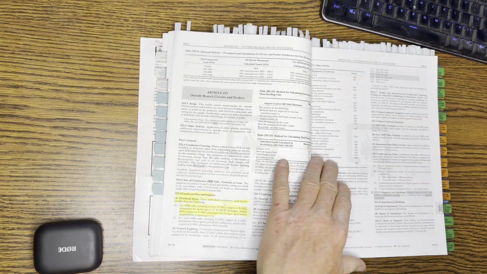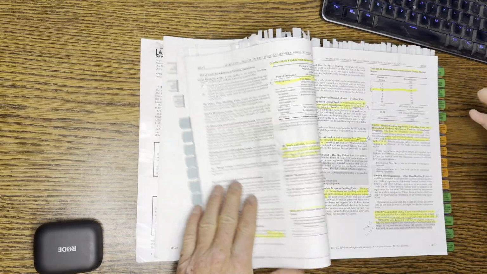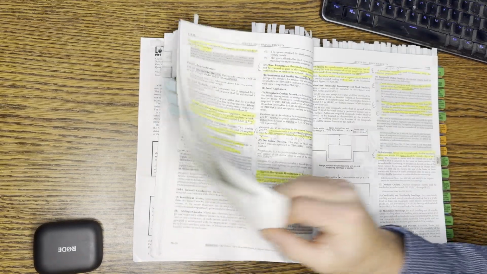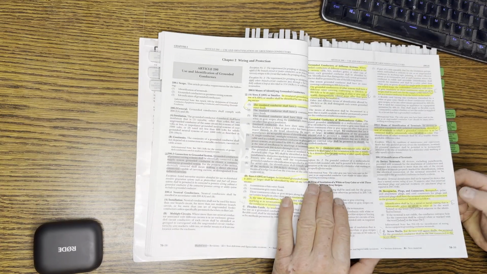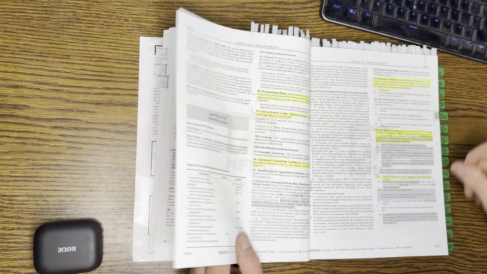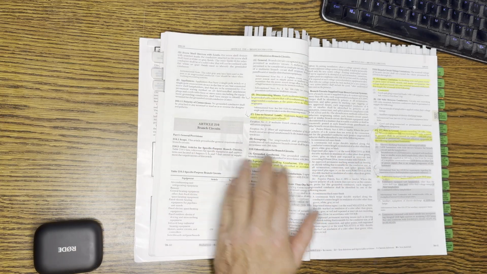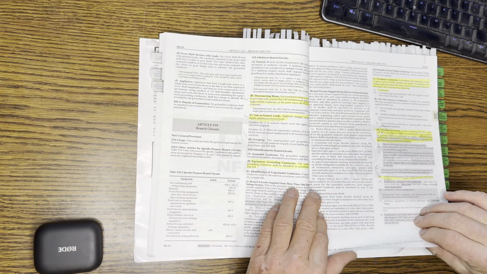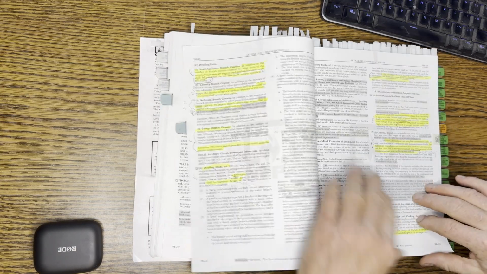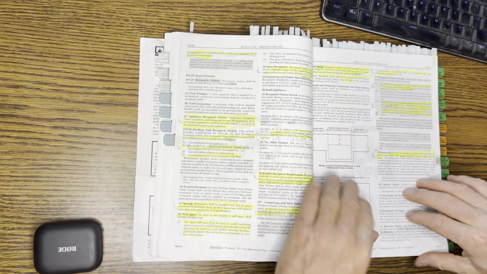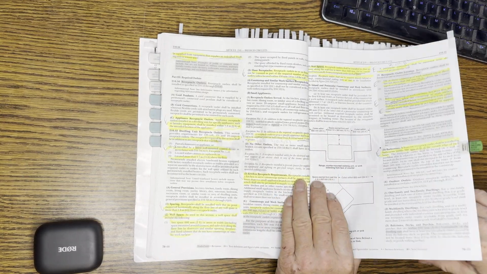So let's get over to Article 210. Okay, branch circuits, Article 210. Let's look at .52. There's .6, .9, .19. Jump over to .52. There it is.